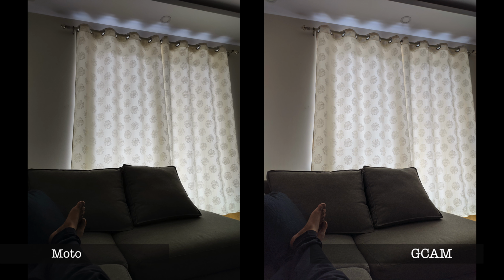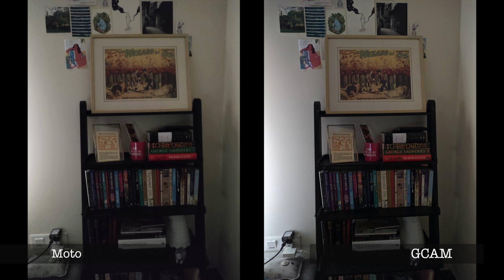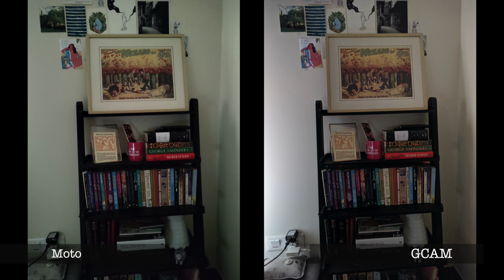I changed the setting to HDR enhanced in Google Camera settings. But there is one problem: there is more noise in the Google Camera picture. But that's not the case in the next picture. As you can see, Moto's picture is grainy and lacks details, but when I turn the night mode on in both of them, the noise has gone in Moto, but the white balance is weird, while Google is maintaining the white balance much better.